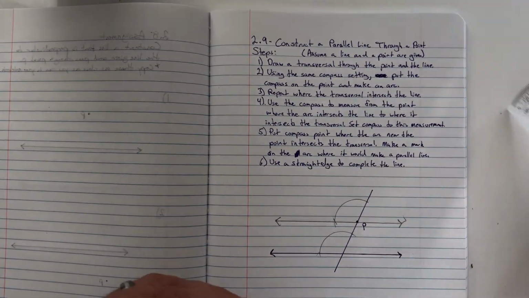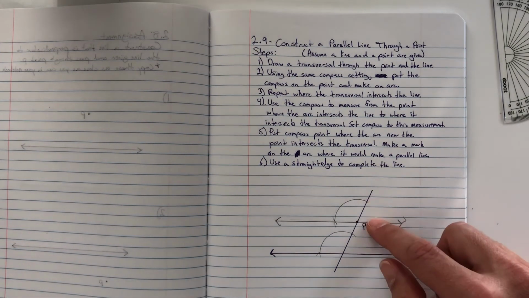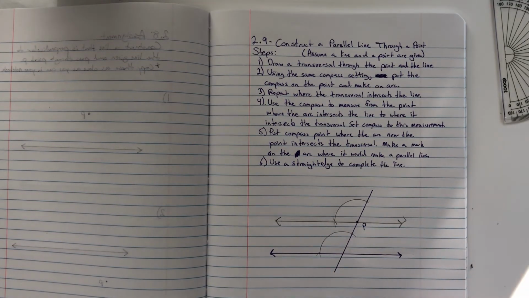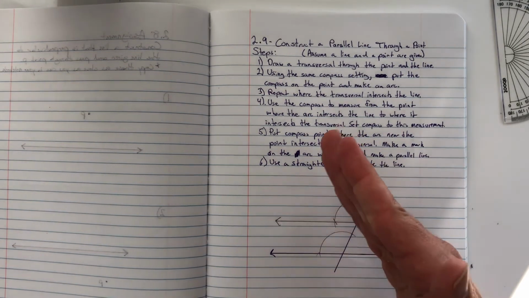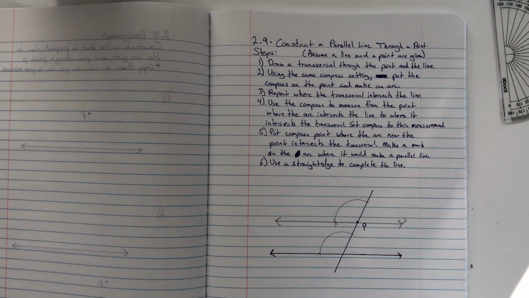Okay, so there we go. We made two parallel lines. Now you can do this, I could have done this with this angle over here, and, you know, any corresponding angles. I could have done this with a transversal that goes this direction here. There's all sorts of options that could have happened, but that is the process to follow to create a parallel line.